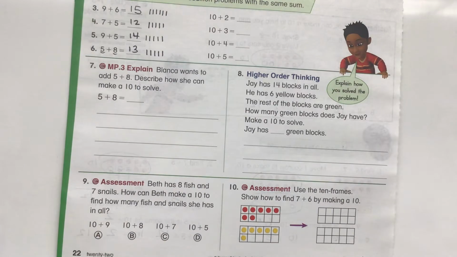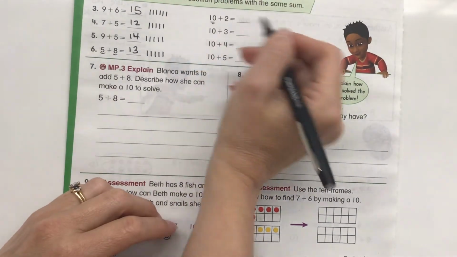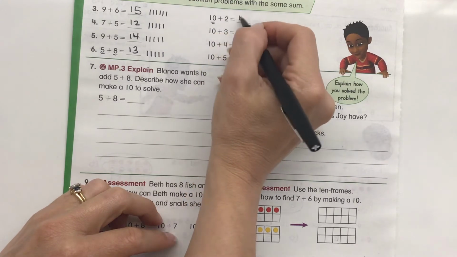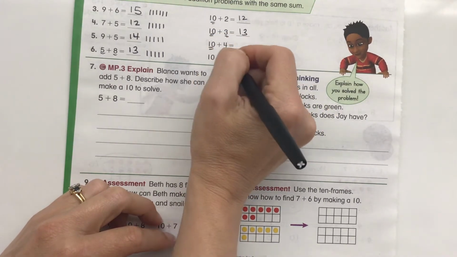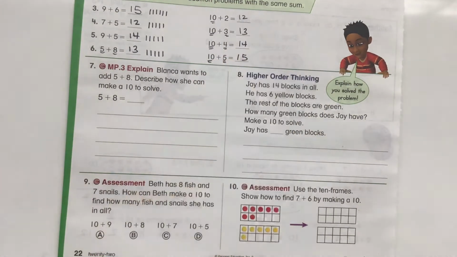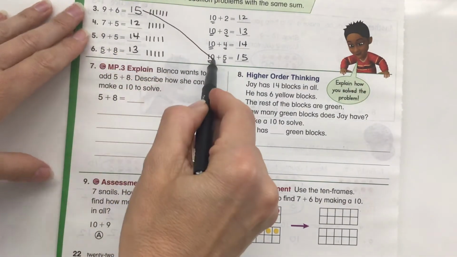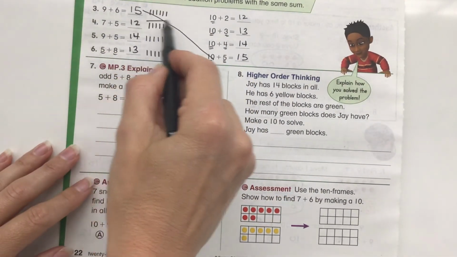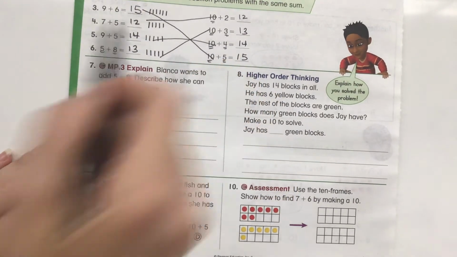Now we need to find the matching sums on the other side. This is easy peasy because it's in groups of 10. 10 plus 2 is 12, 10 plus 3 is 13, 10 plus 4 is 14, and 10 plus 5 is 15. And then we're going to draw lines to match. So 15 to 15, 12 to 12, 14 to 14, 13 to 13.